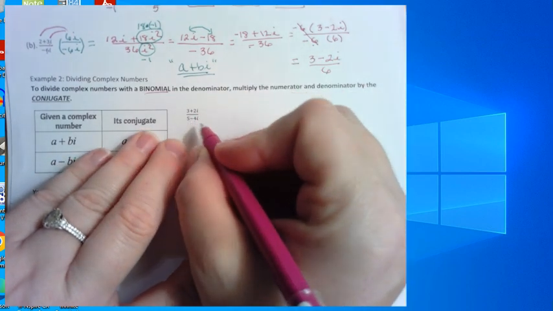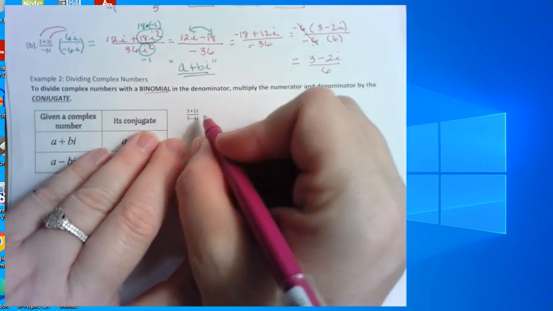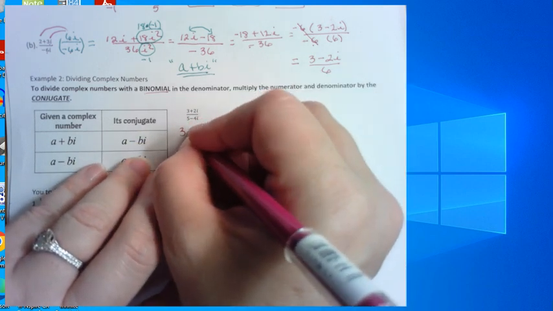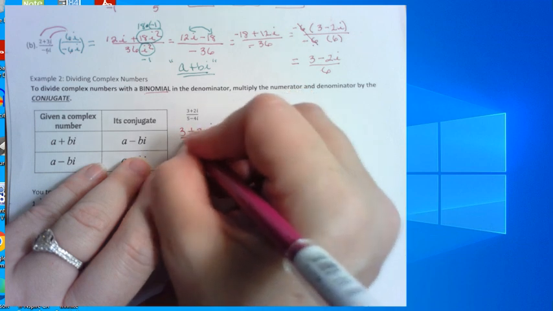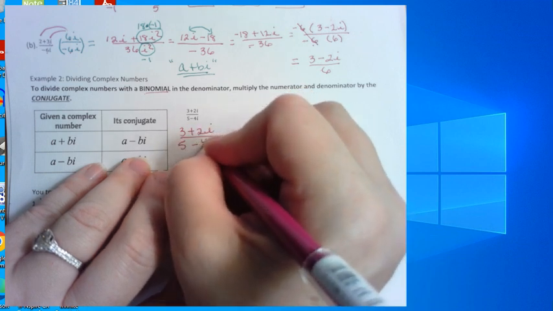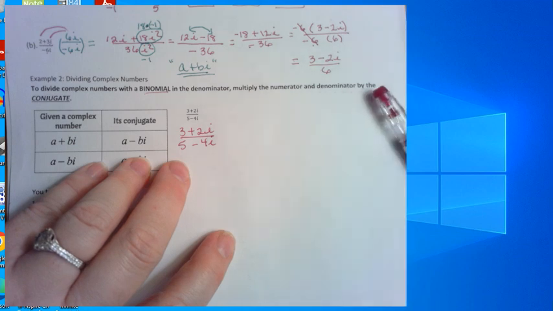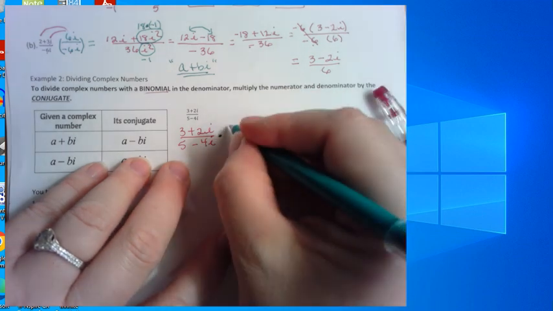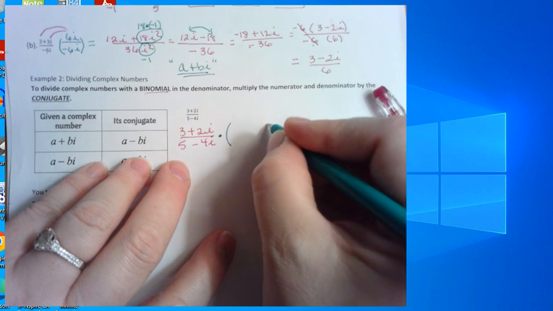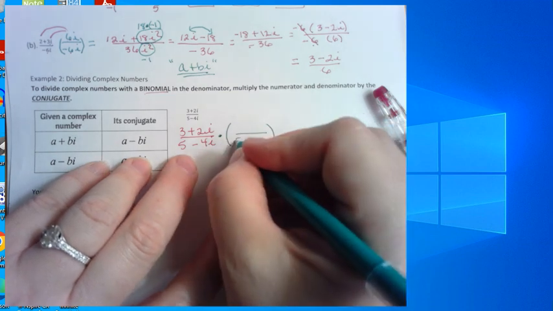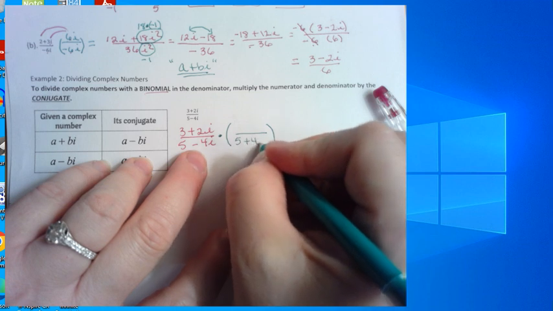Notice what's in the denominator. Wow, this could be a little bigger, couldn't it? In fact, I think I'll rewrite this. 3 plus 2i over 5 minus 4i. It's just a little small. The conjugate is going to be, and this is big, we're going to multiply by a big 1 here. It's going to be 5 plus 4i.